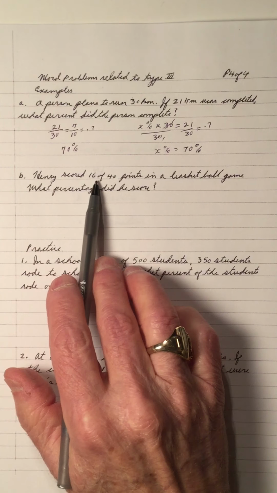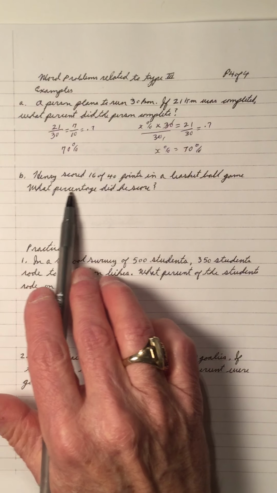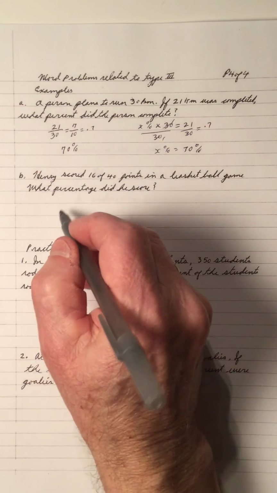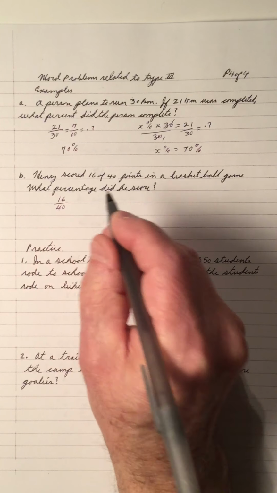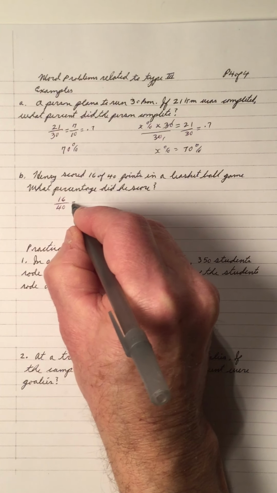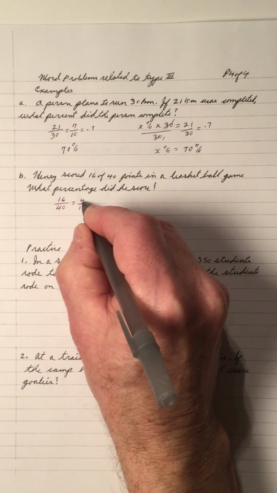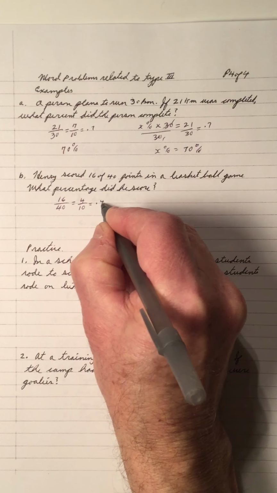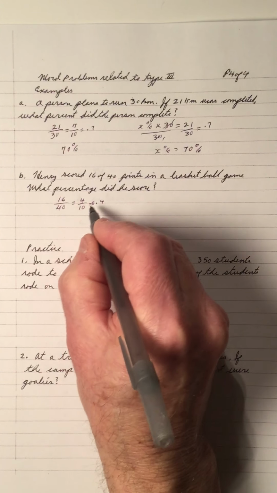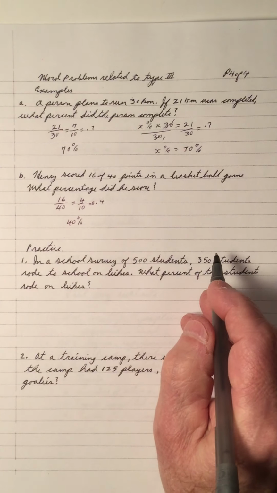Second one, Henry scored 16 out of 40 in a basketball game. What percentage did he score? Again, notice, fast way, he did 16 out of 40. So 16 out of 40 is what percent? Divide by 4, I get 10. Divide by 4, I get 4. So 4 over 10 is 0.4. And 0.4 is 40%. So he scored 40%.